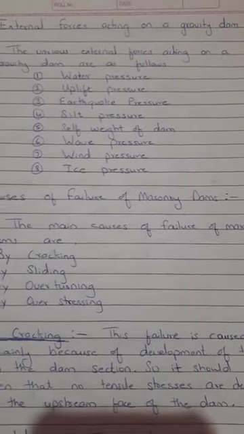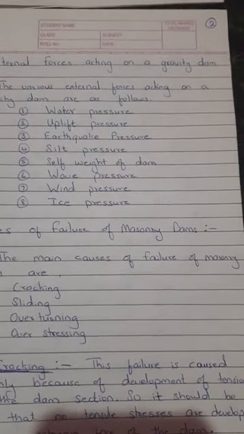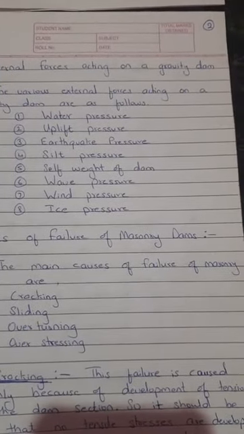One by one, in brief, I will explain the things. The number one is water pressure. To explain these different pressures, I will take help of a diagram. Here I have drawn a diagram. Through this diagram, one by one we will study the different types of external forces acting on the dam. If this is a gravity dam or a masonry dam, this width is called the top width, designated as small a, and this is called the bottom width, designated as small b.